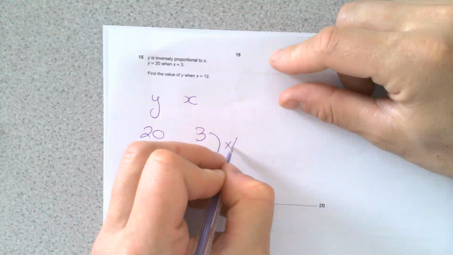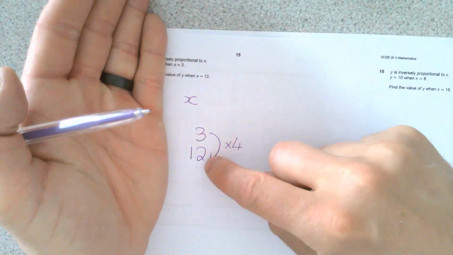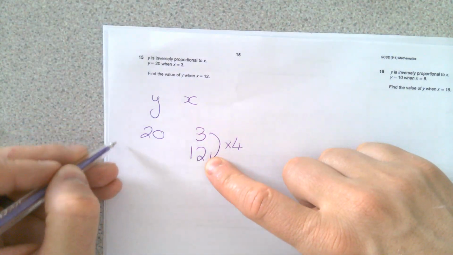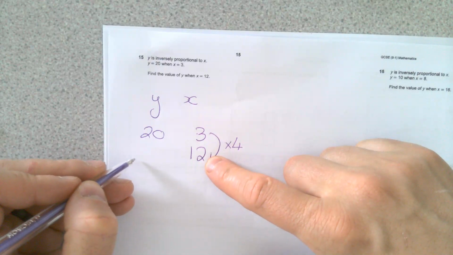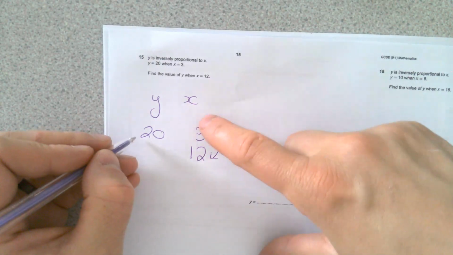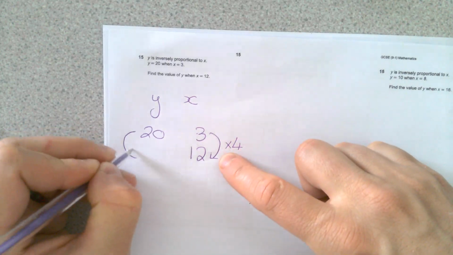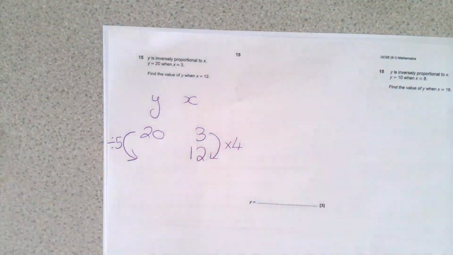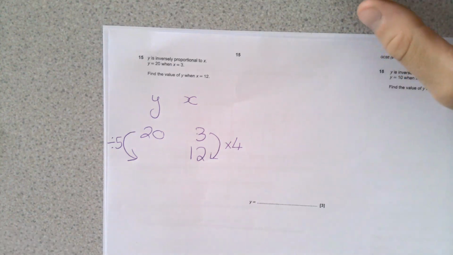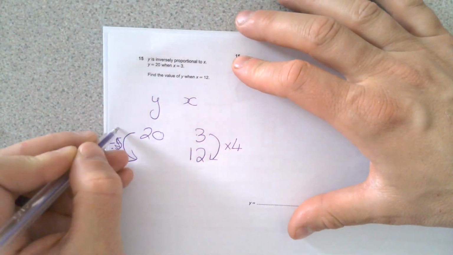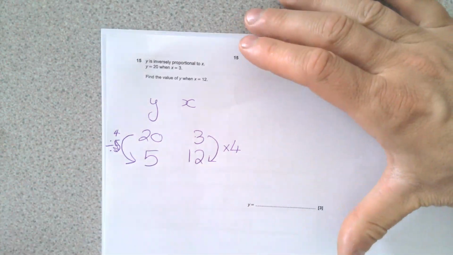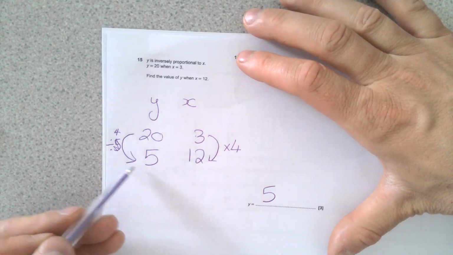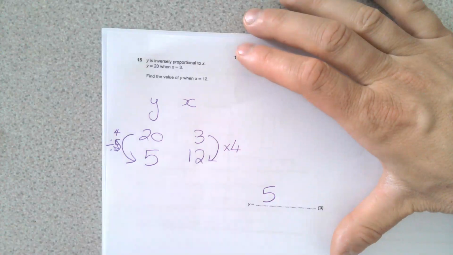Okay, so that's proportion. For direct proportion, that means I would multiply that by 4 as well. So inverse proportion means that as this is getting bigger by 4, this is going to get smaller by 4. Okay, so they're inversely getting different by the same value. Don't know why I put a 5 there. Okay, so Y is equal to 5. So as this side's getting bigger by 4, this side needs to do the inverse, which is then divide by 4.